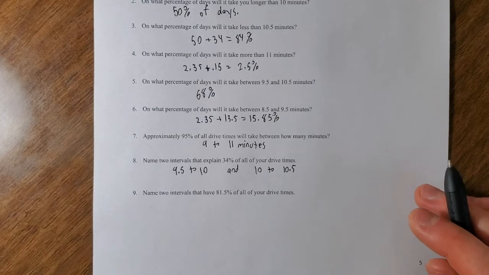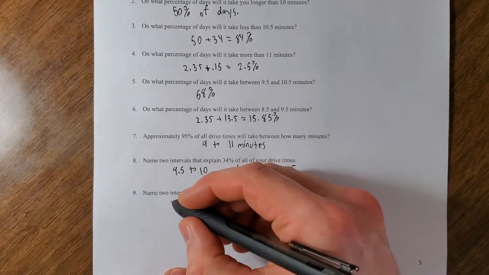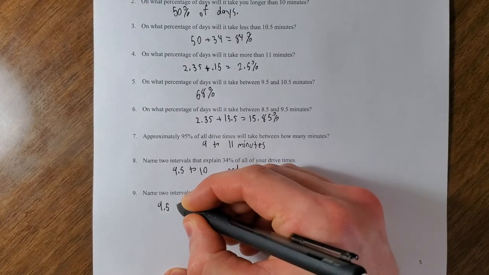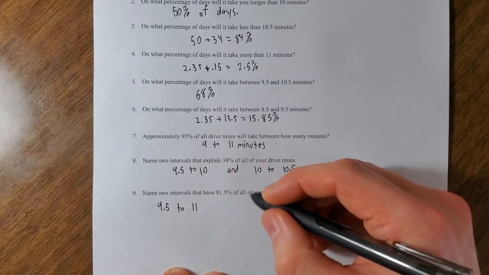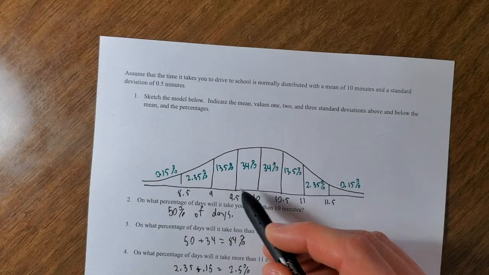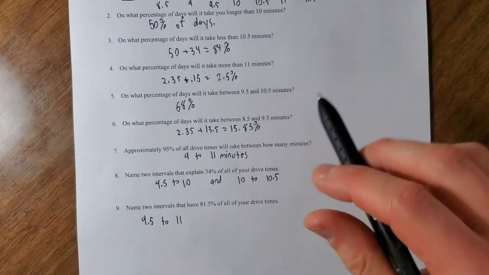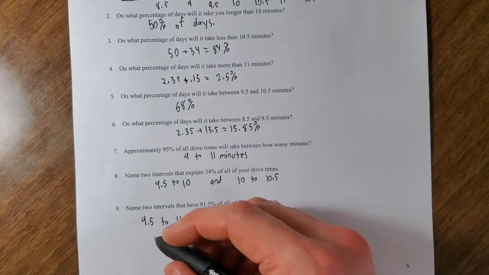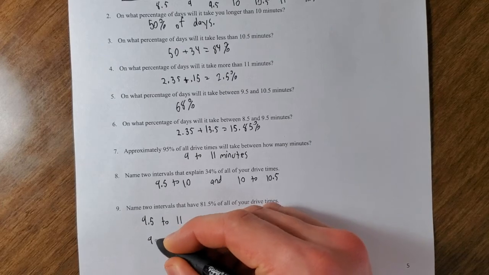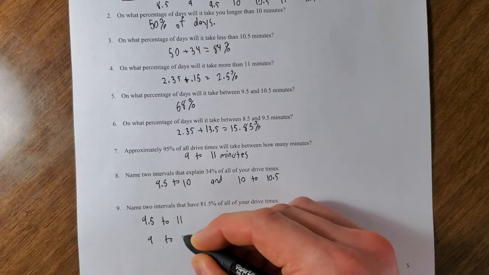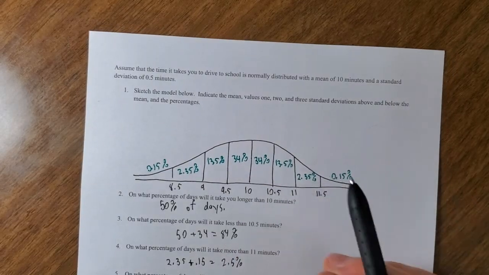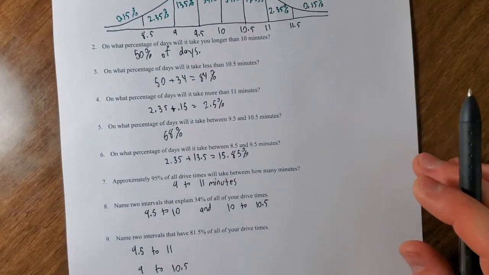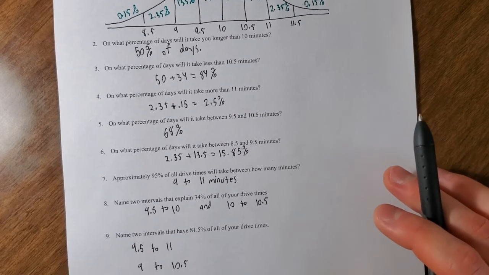So the 2 intervals we end up getting are our 9.5 to 11 minutes, which again is 1 below and 2 above, and then our 9 to 10.5, which was 2 below and 1 above. So those groups are always going to give us that 81.5%.